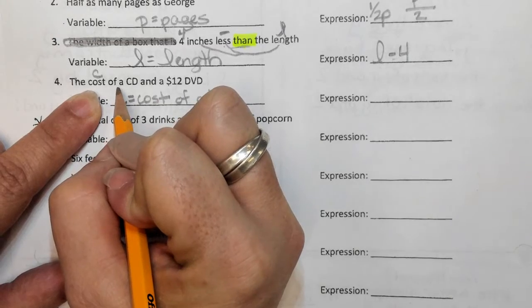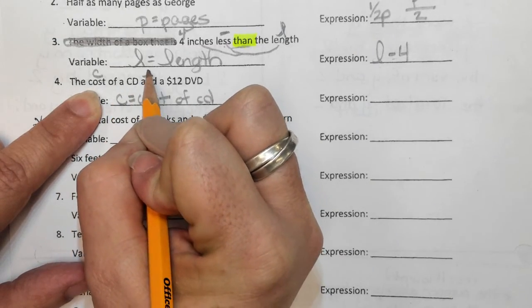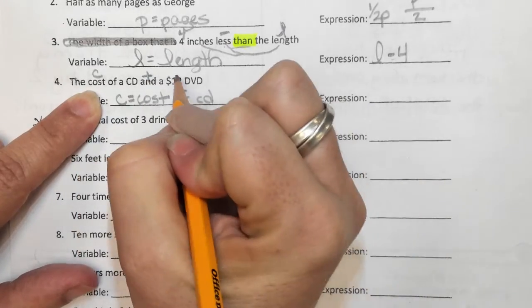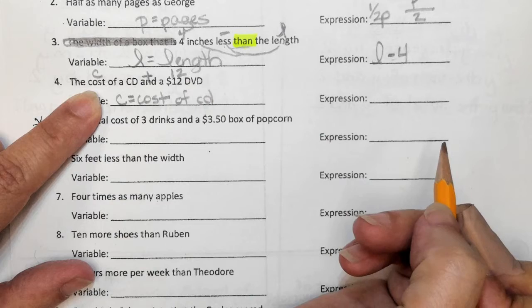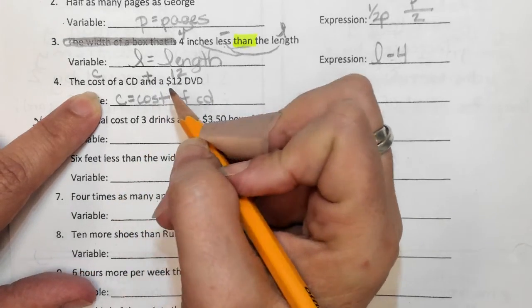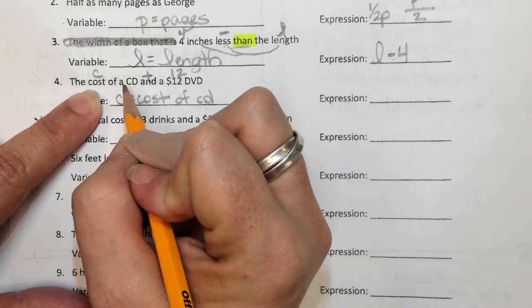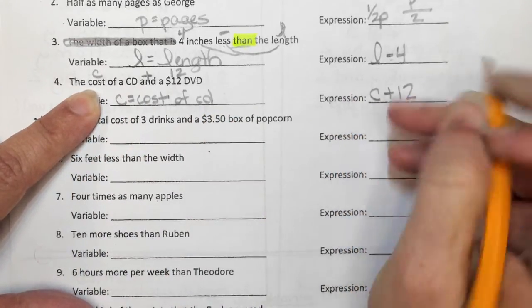C is the cost of a CD and means add a $12 DVD. Think about it. And means add. And think about what they're doing. They're starting out with a CD, and then they're adding $12 because they bought a DVD.